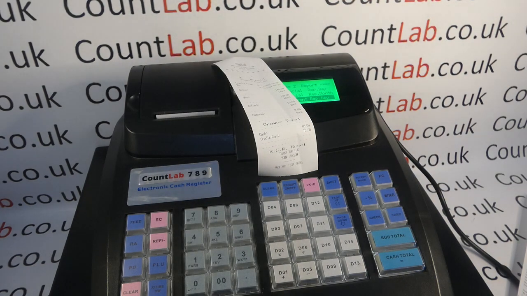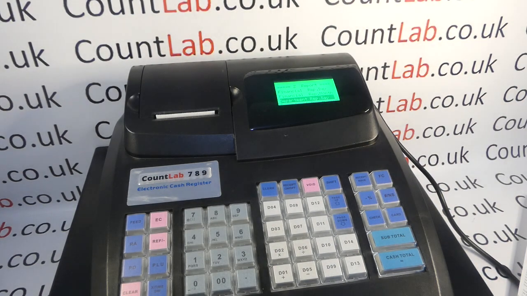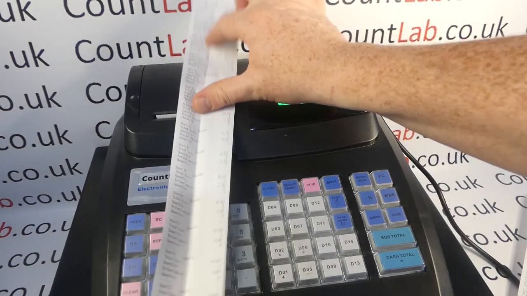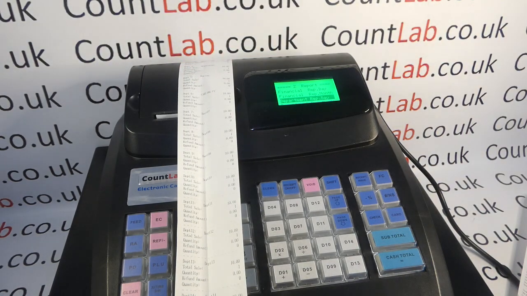Okay, now one of the questions we get asked quite a lot is about reports not adding up, and often on old-fashioned tills this was when the X report had been run by mistake instead of the Z report. So the difference between an X and a Z is that X reads the data, so it gives you all the information but it doesn't reset it. Z report resets the data.